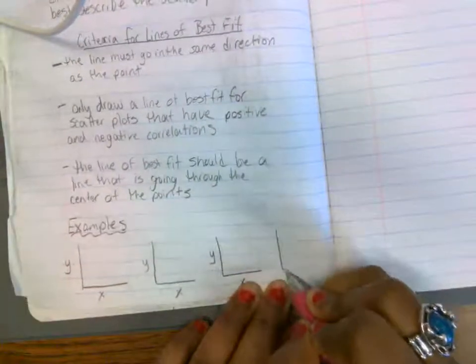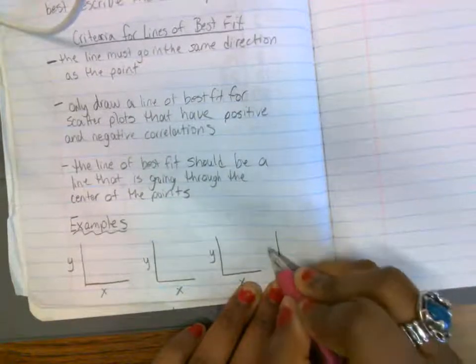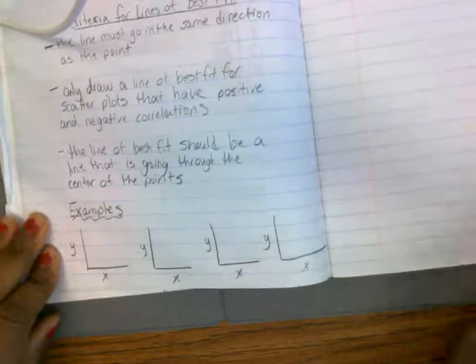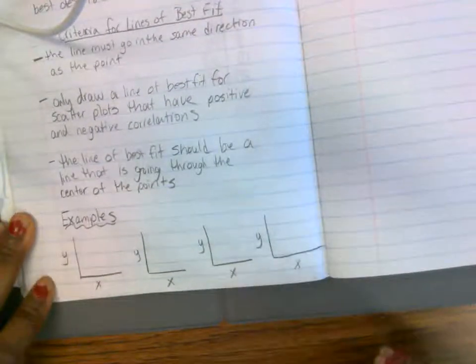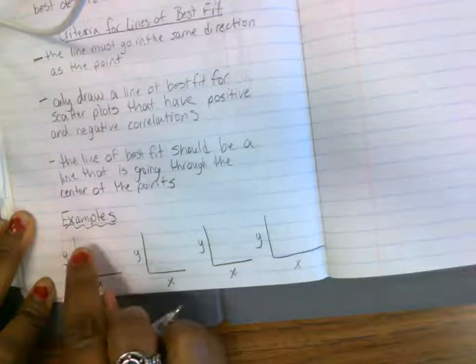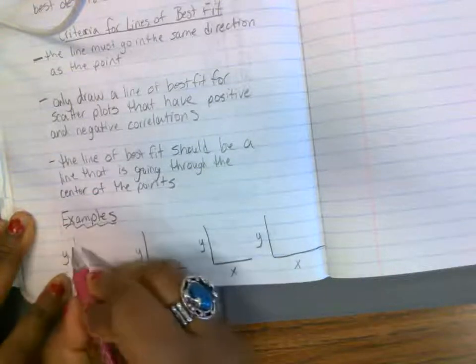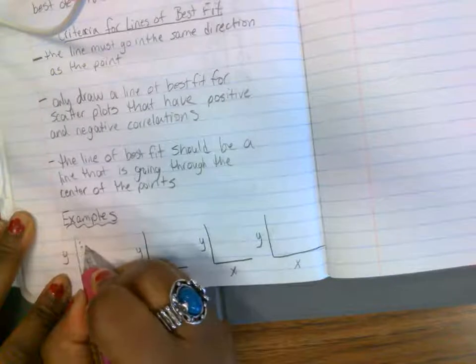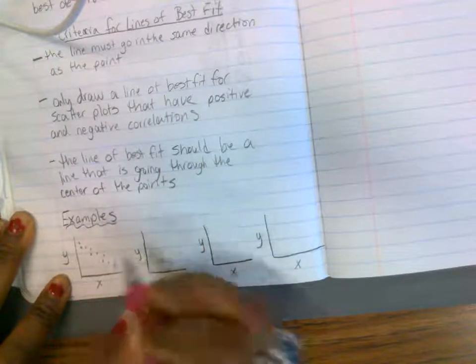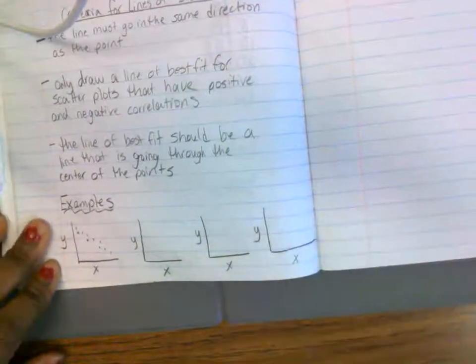Let's try to squeeze 4 in here, okay? All right. Small examples. It's going to be a rough sketch. All right. Let's put some points on this graph that are going down.